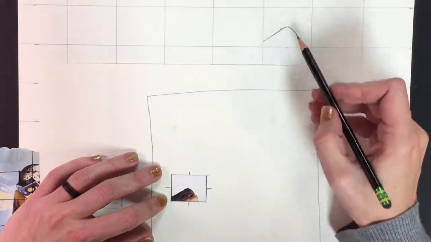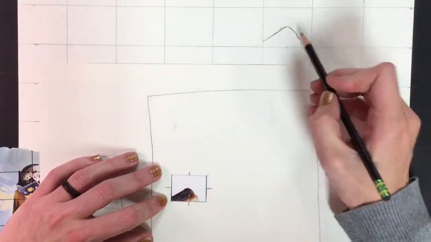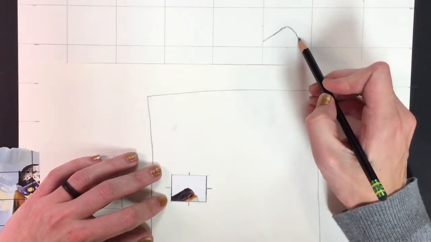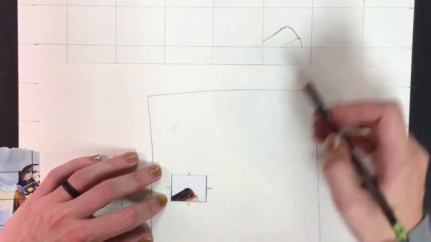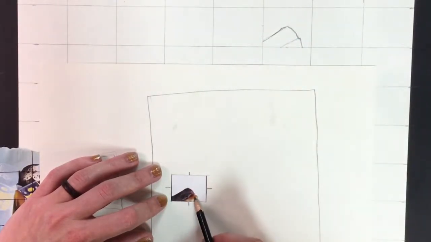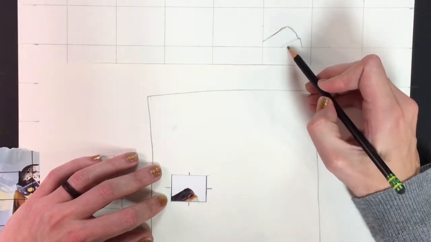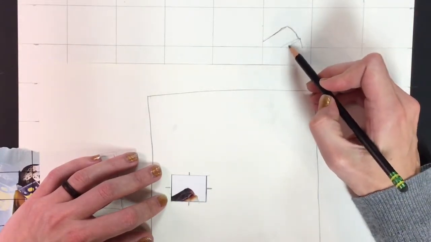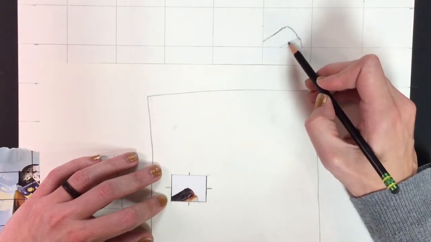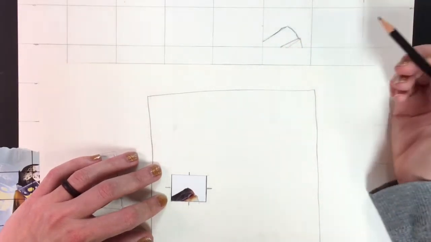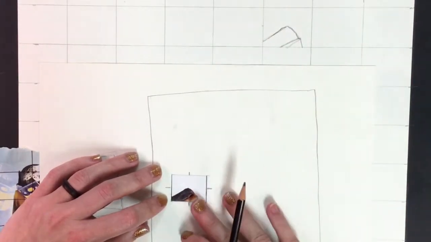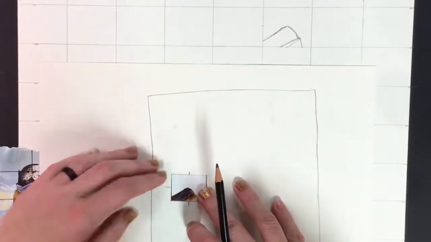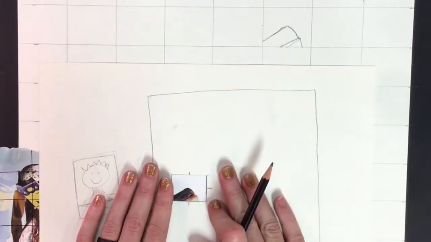Okay, so you're trying to pay as much attention to all of the details of where things hit. This little line here almost comes to that center point line. This darker one goes over here past it further. Okay. So this section is done in terms of line.